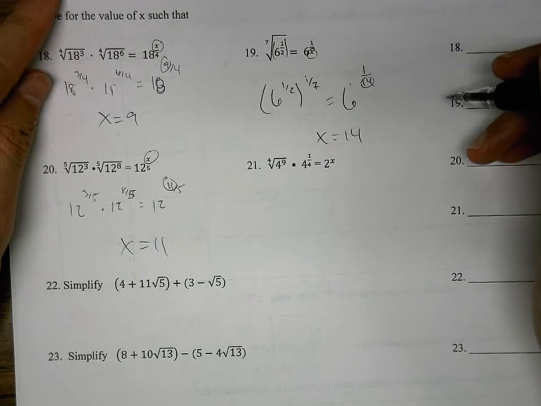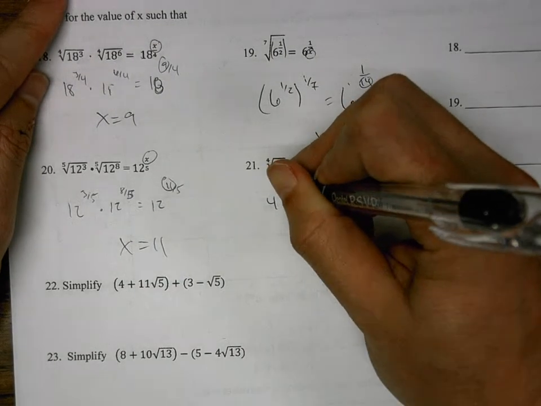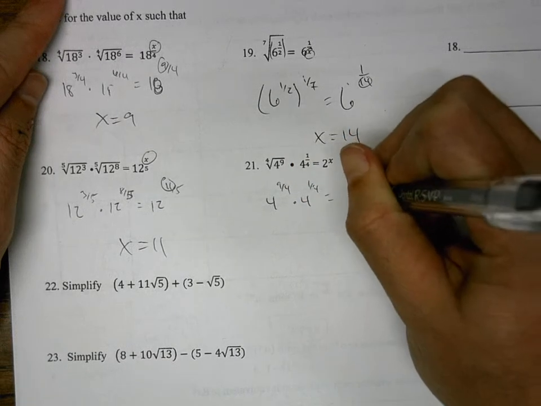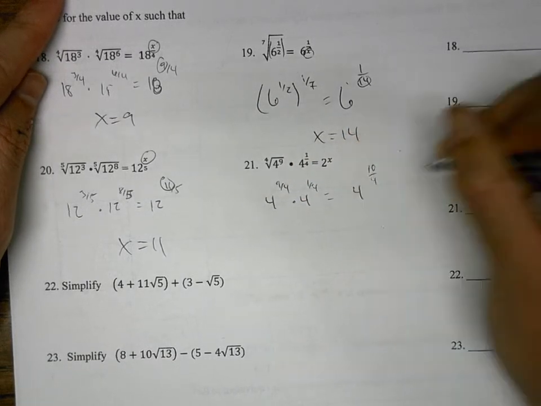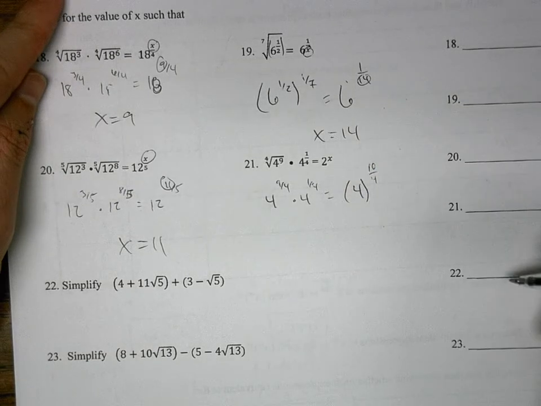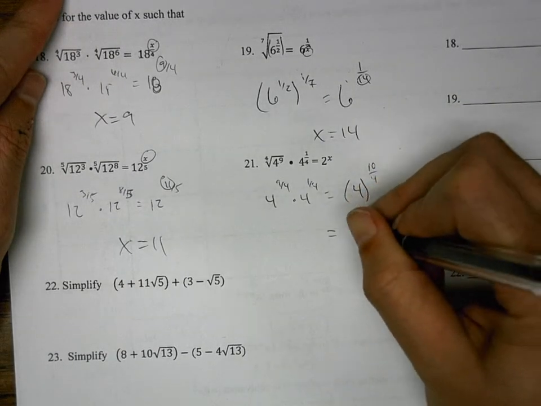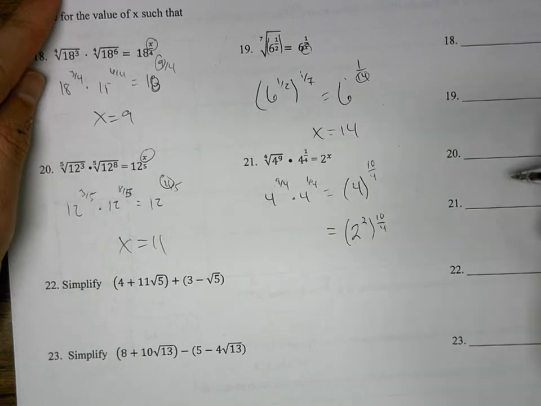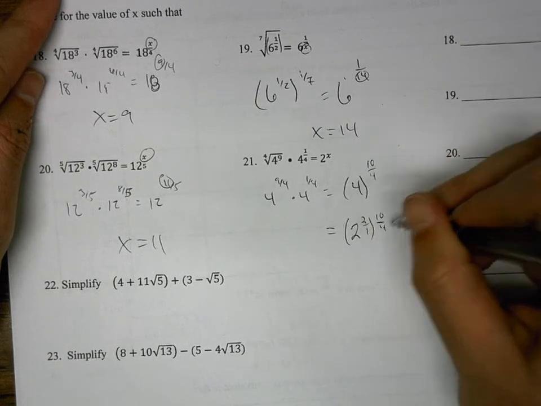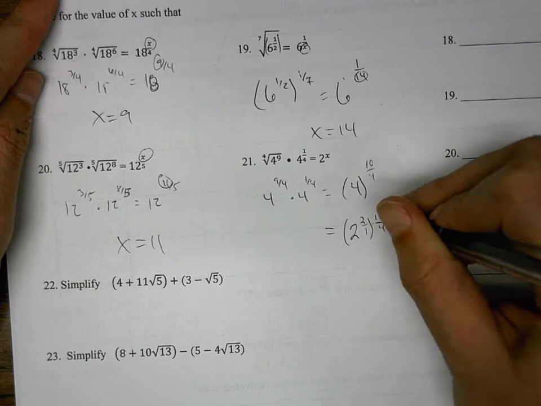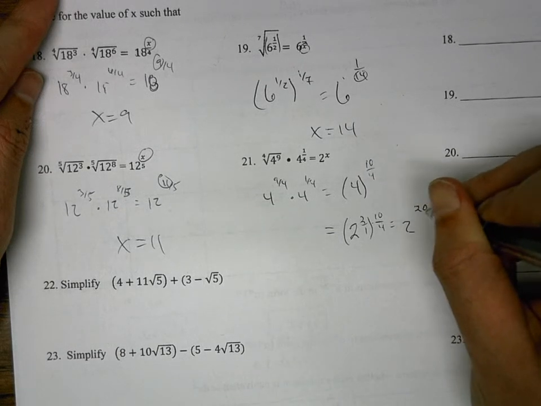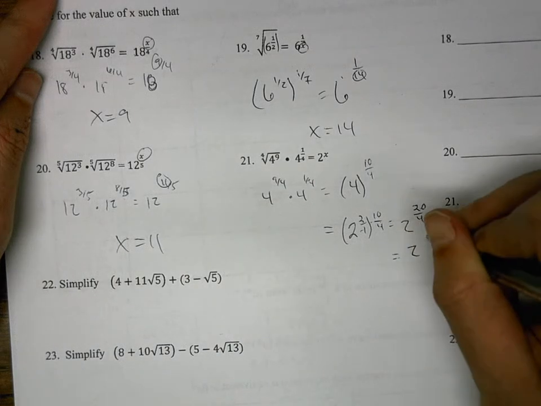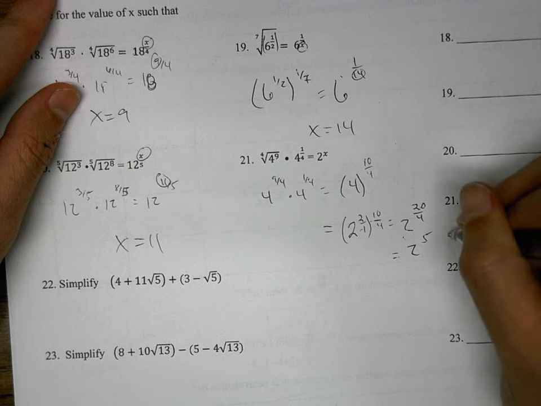For 21, this is 4 to the 9/4 times 4 to the 1/4, which becomes 4 to the 10/4 power. So if you put parentheses around the base, you could rewrite that as 2 to the 2nd power inside parentheses to the 10/4. And we can multiply this. 2 times 10 is 20, 1 times 4 is 4, and 20 divided by 4 is 5. So this is 2 to the 5th power, so x equals 5.